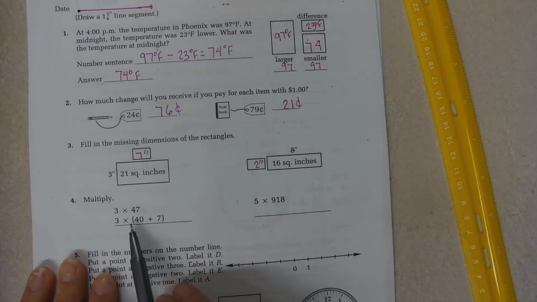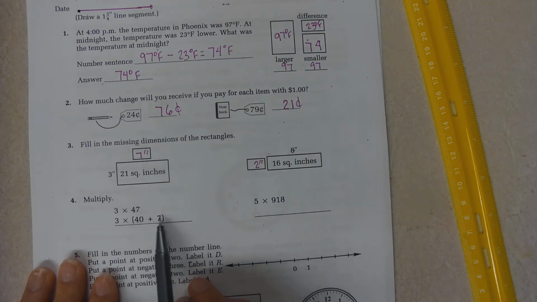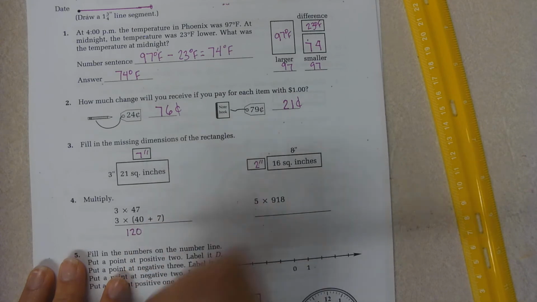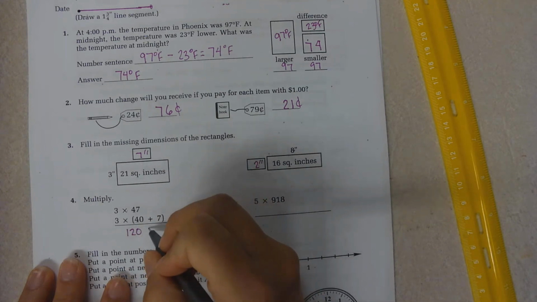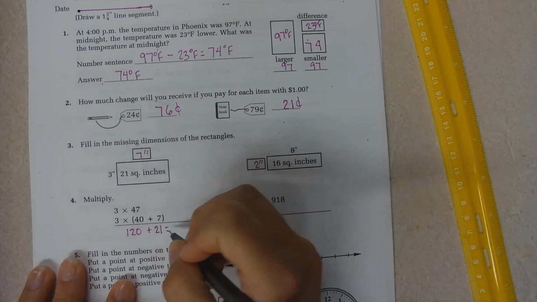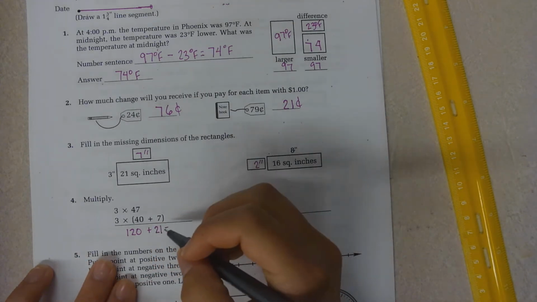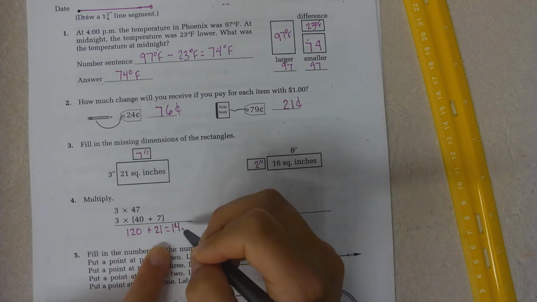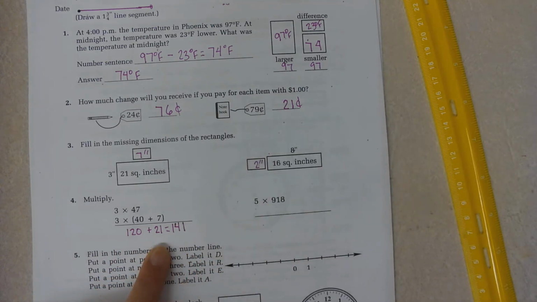3 times 47. And they put 47 in expanded form, so that would be 40 plus 7. So 3 times 4 tens is 12 tens. 3 times 7 is 21, and then you just add it up. 100, 4 tens, and 1 one.